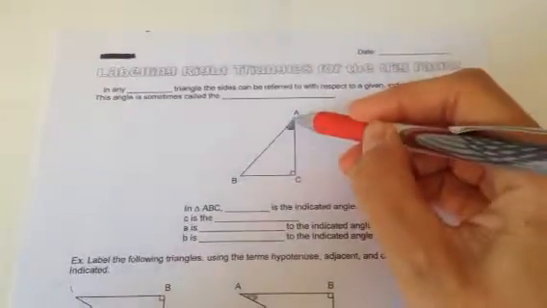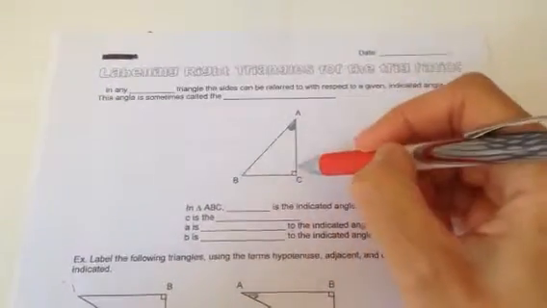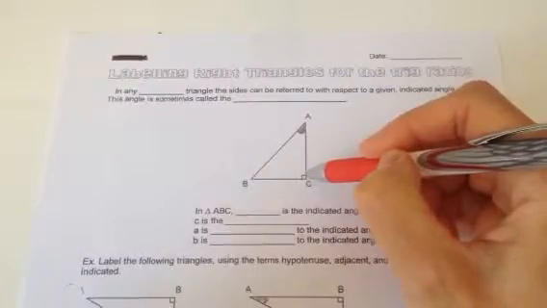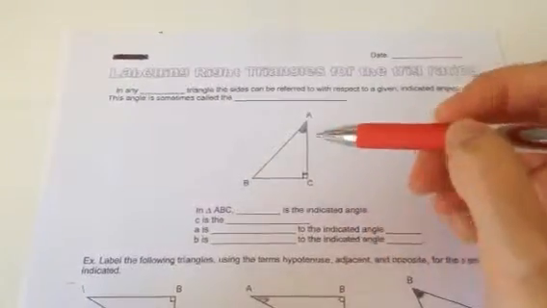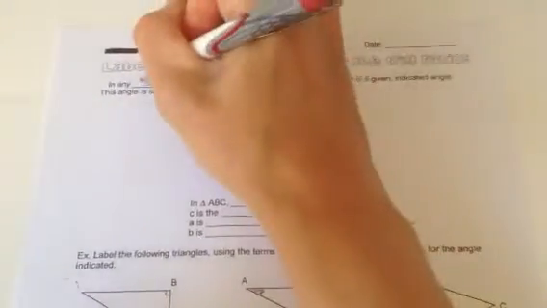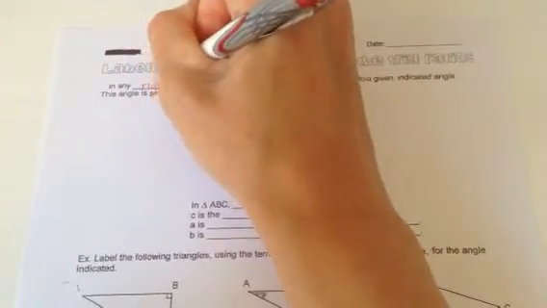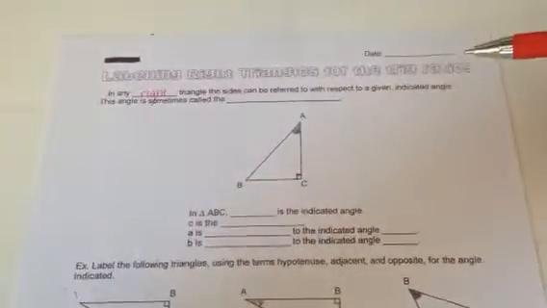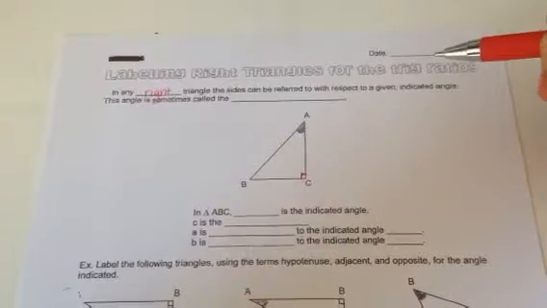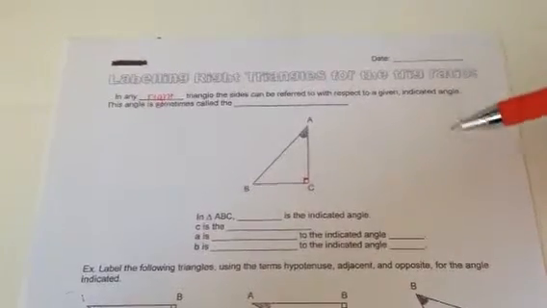Okay, so here's an example, triangle ABC. It's a right angle triangle because we can see there's the 90-degree angle right here. In any right triangle, the sides can be referred to with respect to a given indicated angle.